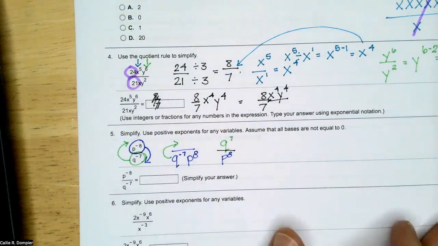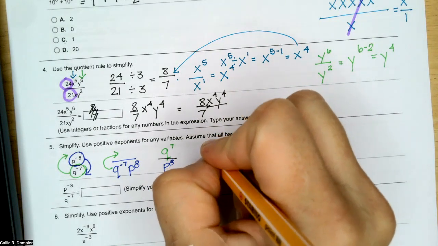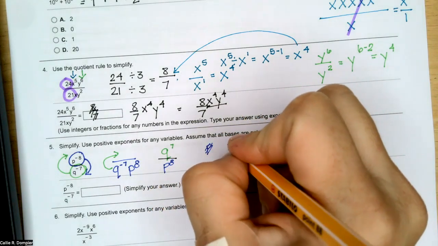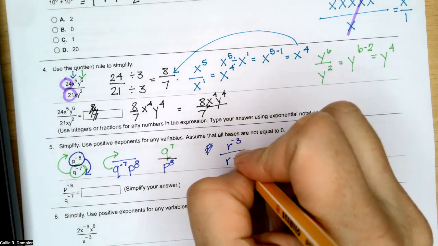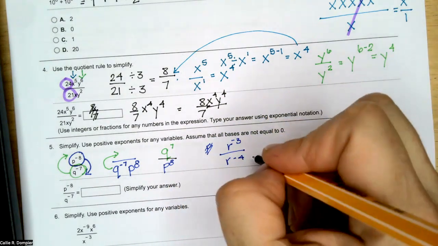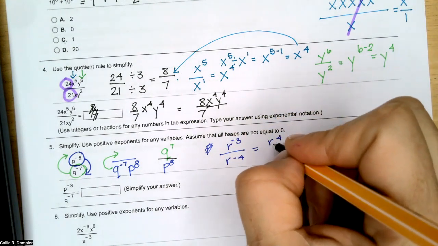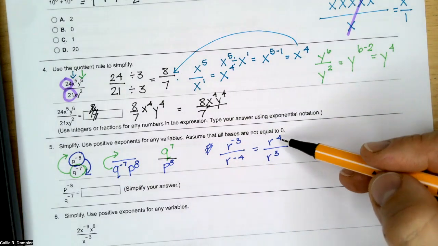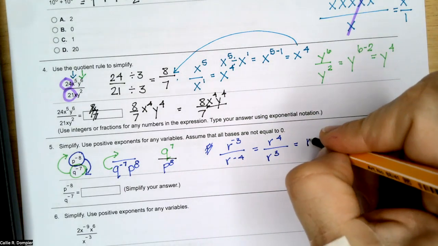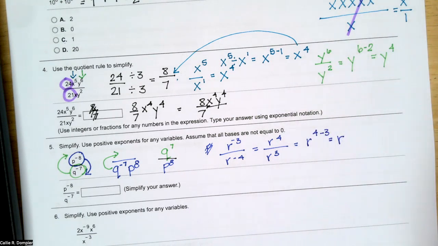I apologize again. I think on the exam, it's going to be more like, let's use a different letter because that's confusing, r to the negative 3rd over r to the negative 4th. Okay. Now you're going to do the same thing. You're going to move it up. So this will be r to the positive 4th, r to the positive 3rd, but you're now going to want to subtract. So r to the 4th minus 3 is just r.